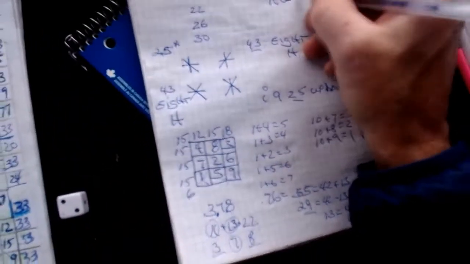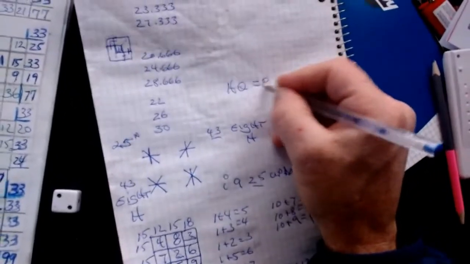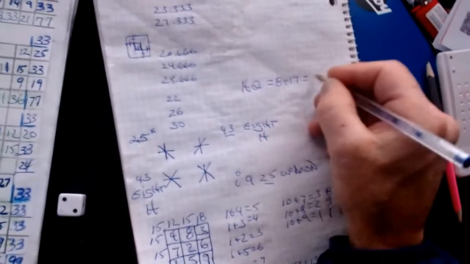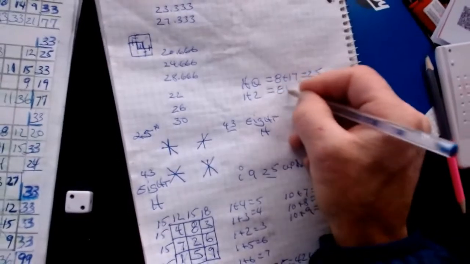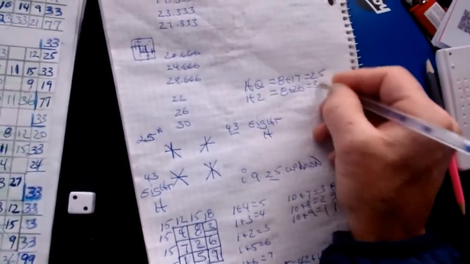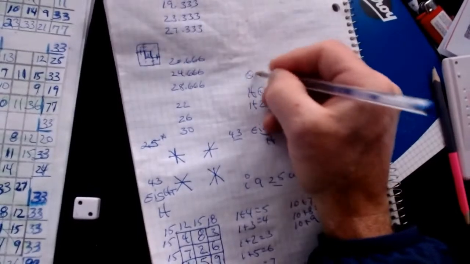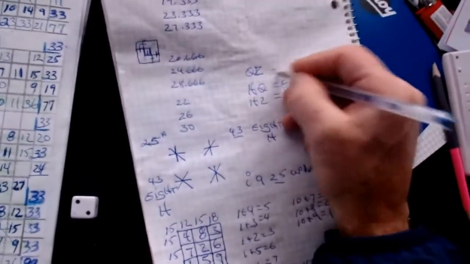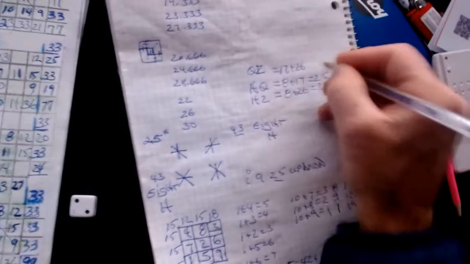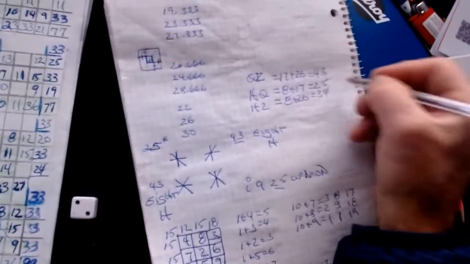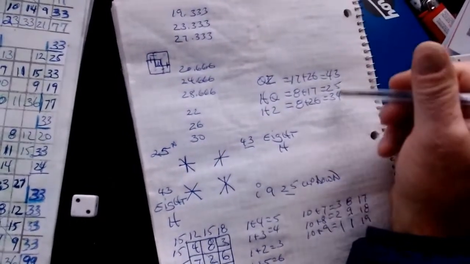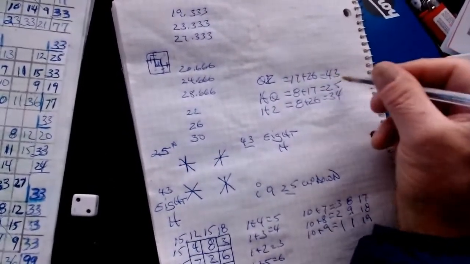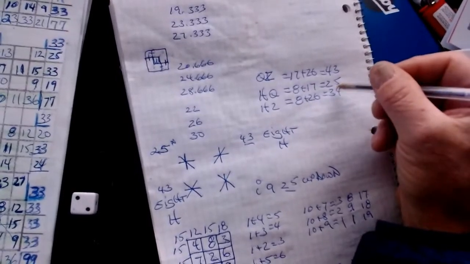HQZ. When I add up the H and the Q, it equals a total of 8 and 17 equals 25. When I add H and Z, it equals 8 and 26, equaling 34. When I add up Q and Z, 17 and 26 equals 43. You notice they're all sevens inside of them. These are what is created from the primary 1 equals 34 and 6 equaling 52.